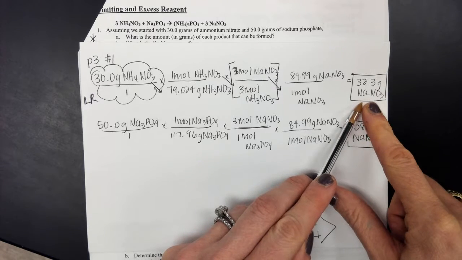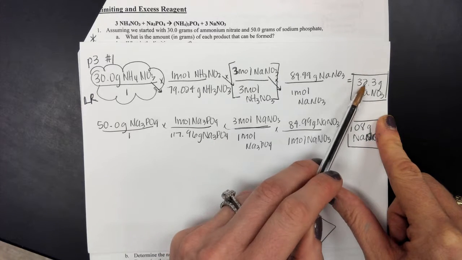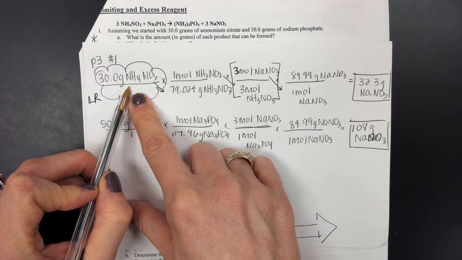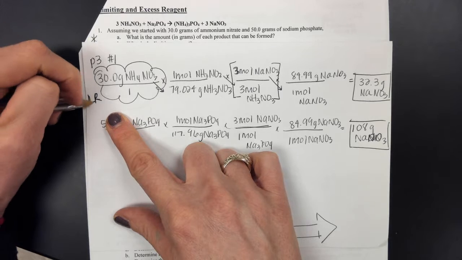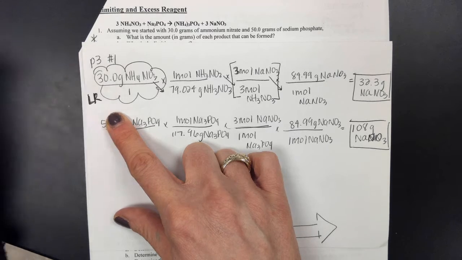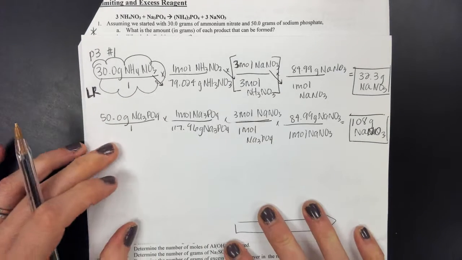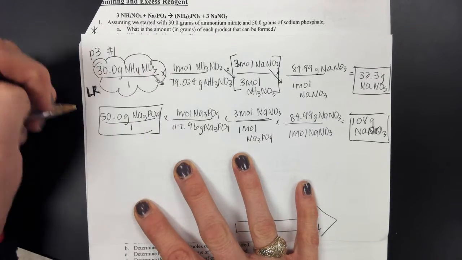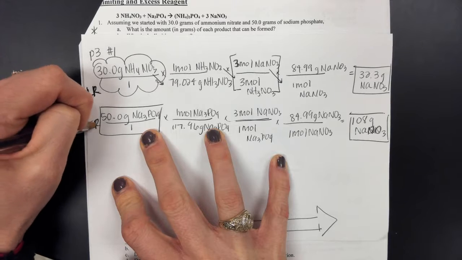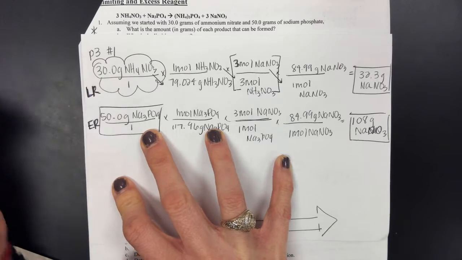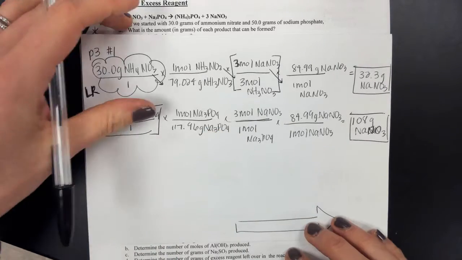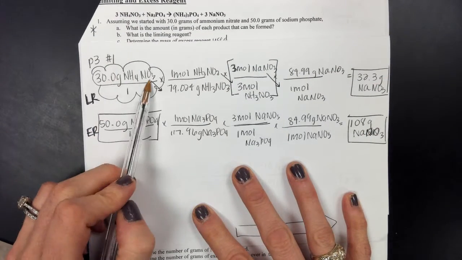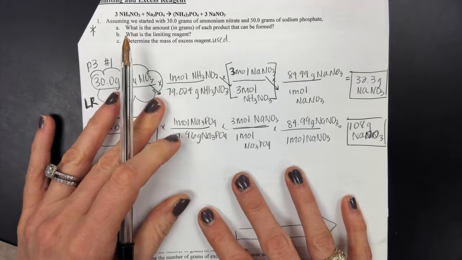I have to stop here. I run out of reactant at 32.3 grams. So this is my limiting reagent or limiting reactant. Okay? We learned this in class already. This is then called your excess reagent. It's left over. It's still sitting in the beaker. So B, what is your limiting reagent? It is your ammonium nitrate, your 30 grams of ammonium nitrate.